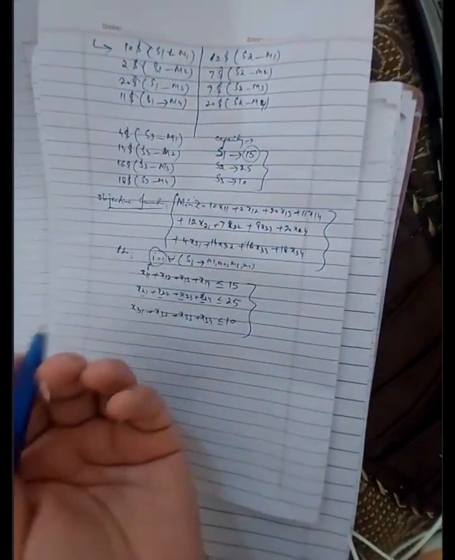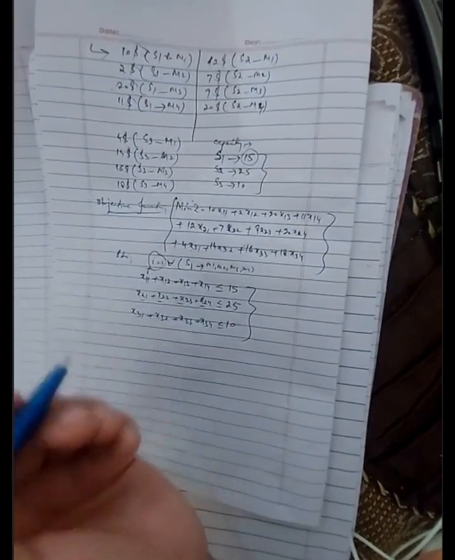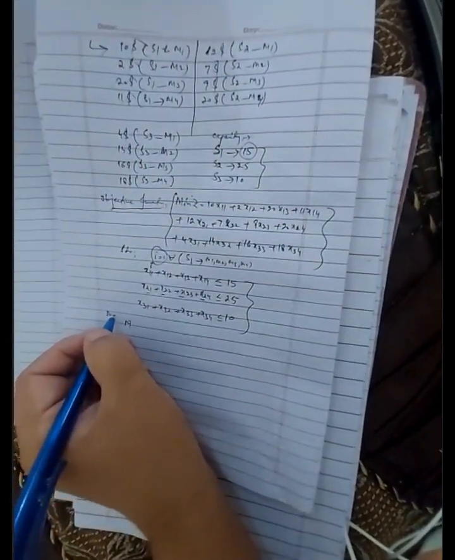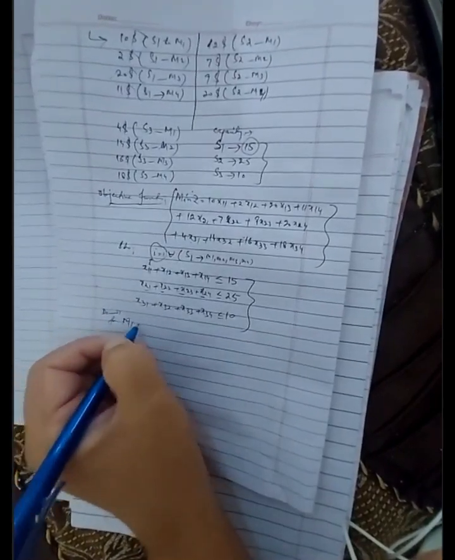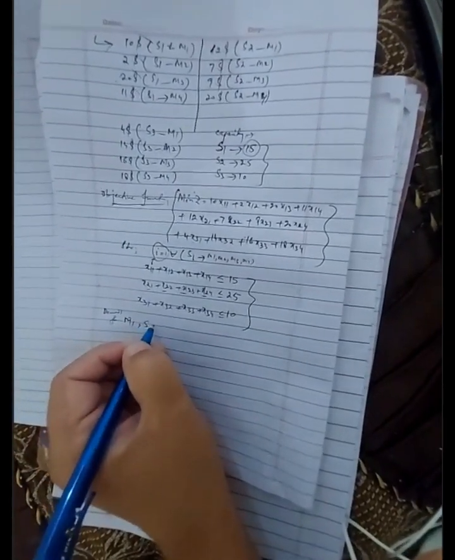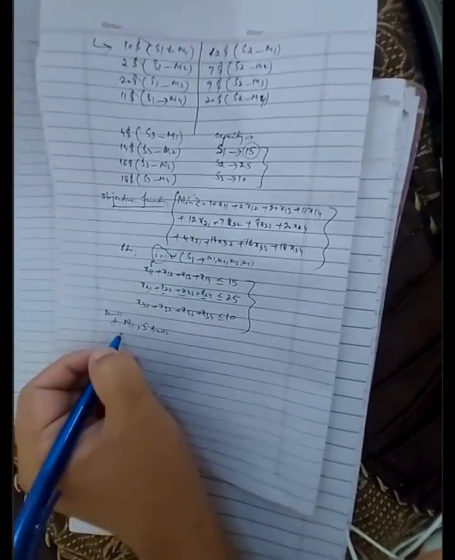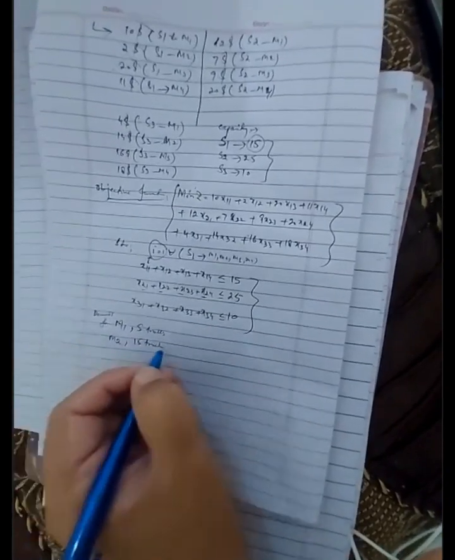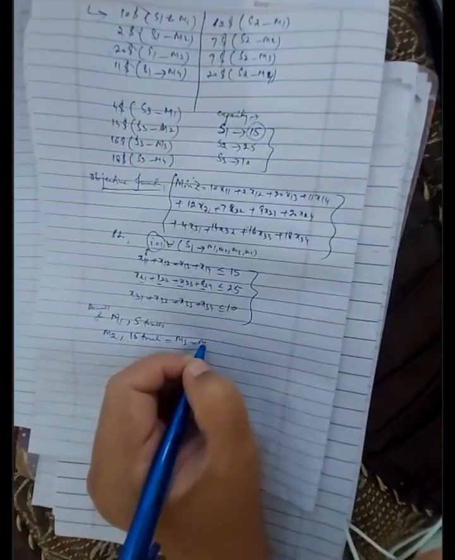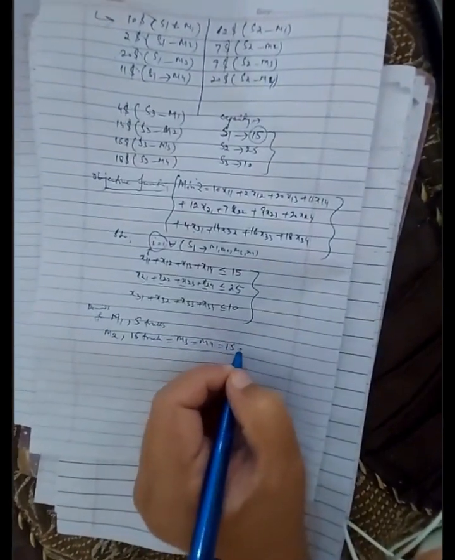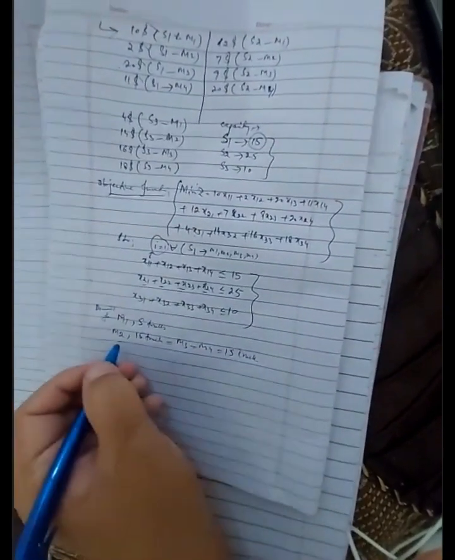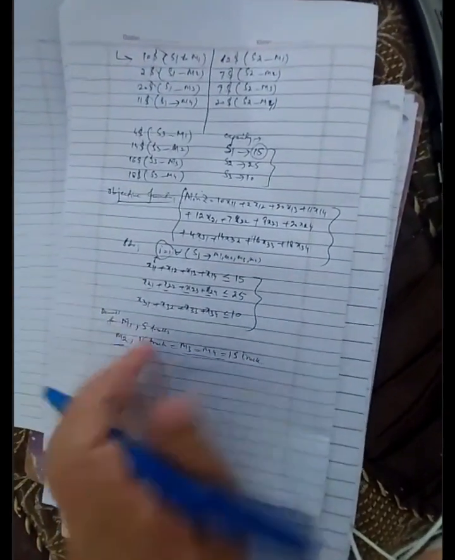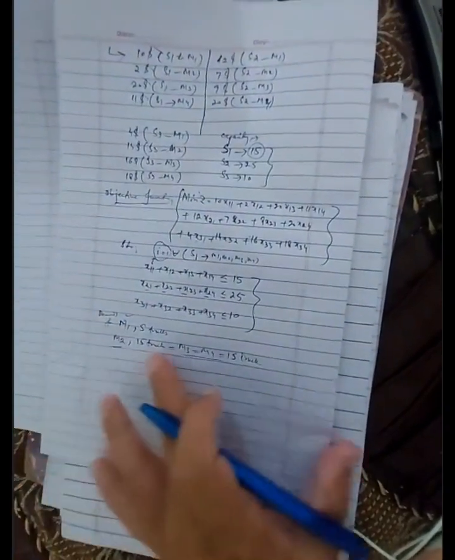Now we will go to the demand constraints. We know that the demand for M1 is 5 trucks. For M2 it is 15 trucks, equal to M3 and M4. So the last three, M2, M3, M4, each has a demand of 15 trucks. Only M1 has a demand of 5 trucks.